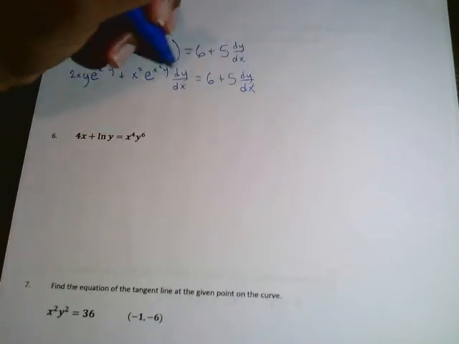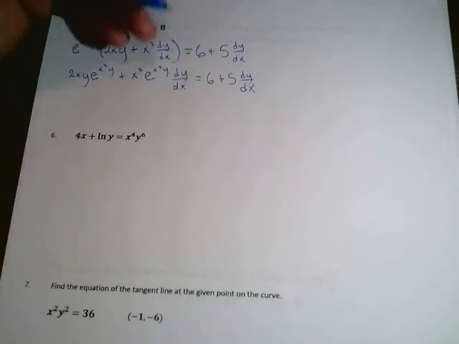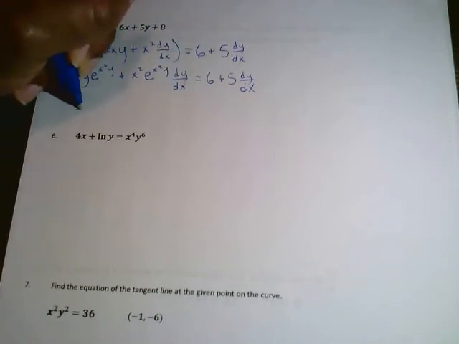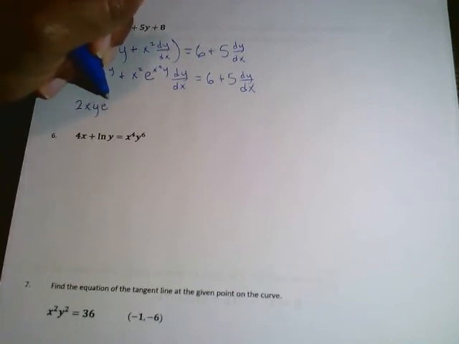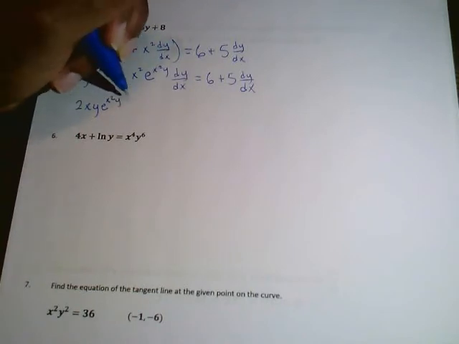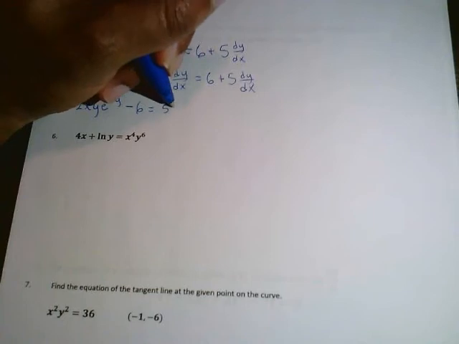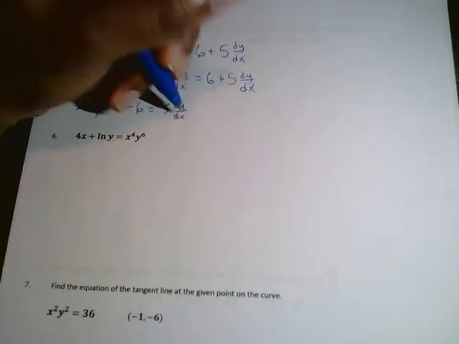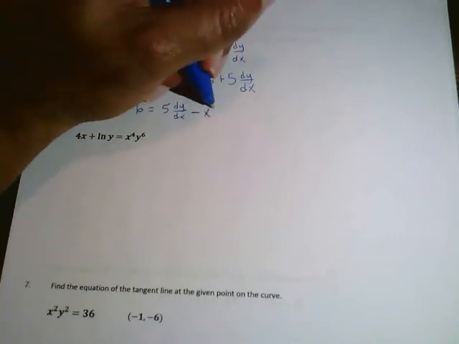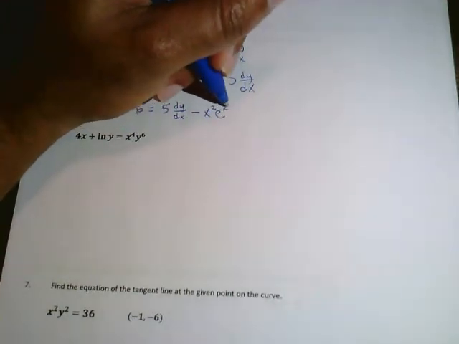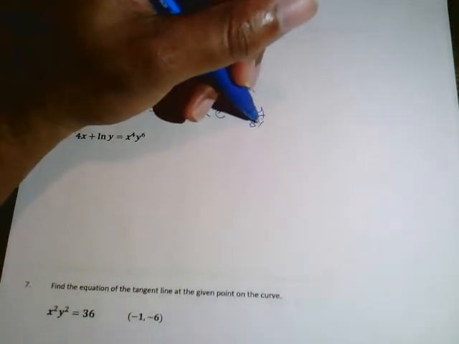Now we can subtract this expression over to that side, and we'll move the 6 over to the other side of the equation. So we'll have 2xy e to the x squared y minus 6 equals 5 dy dx minus this expression that we're moving over, so x squared e to the x squared y dy dx.